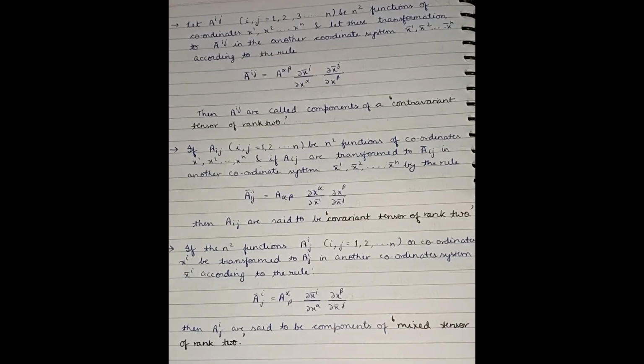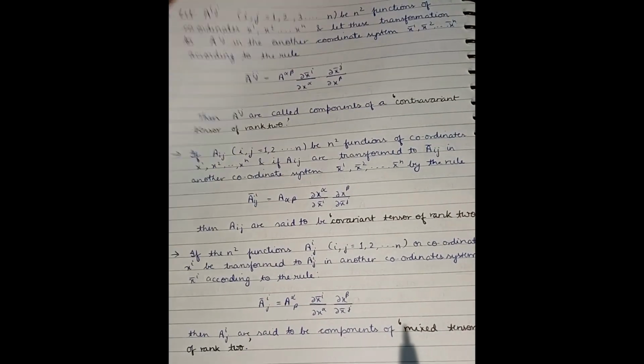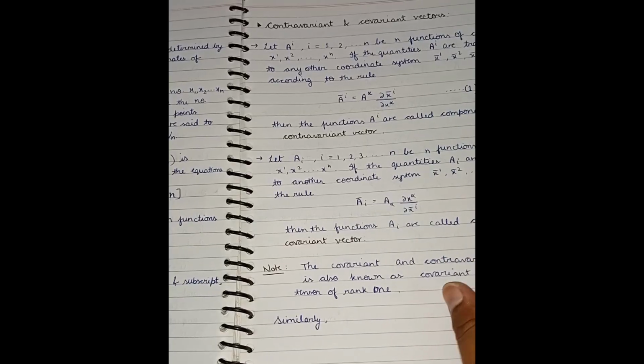In the previous page, 1 index was there, 1 index was there, so the rank is 1.